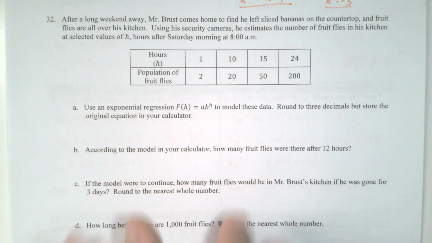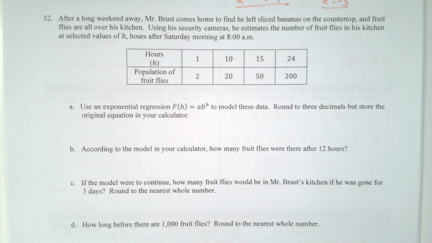All right. And last, we have this is very much a calculator active problem. So I'll give you a second to pause and read that. Okay. And so after reading this, we want to estimate the number of fruit flies. Let's see, after blah, blah, blah. Anyways, moving on to part A.